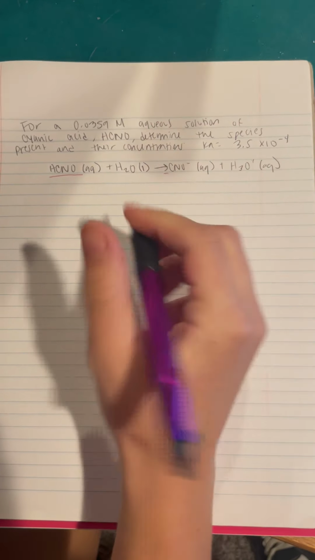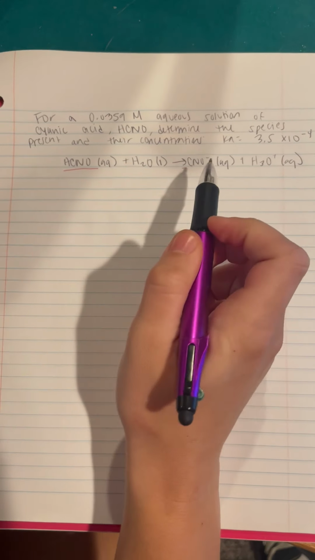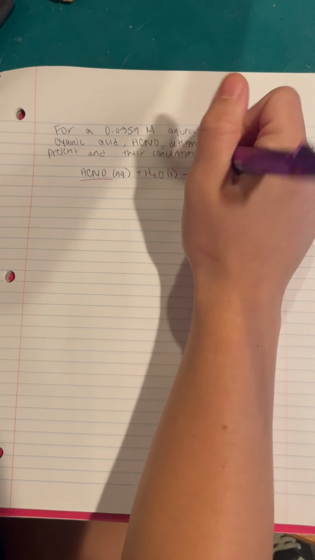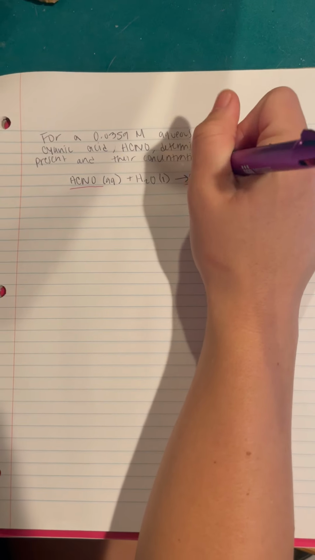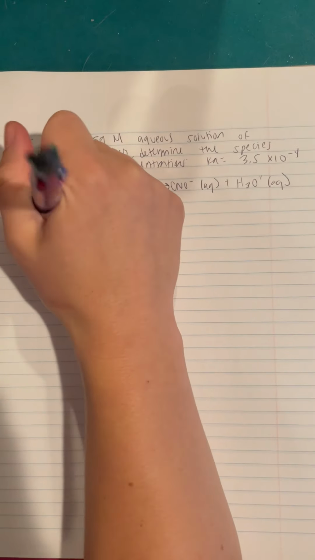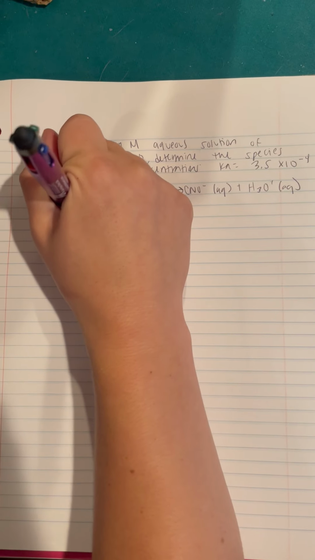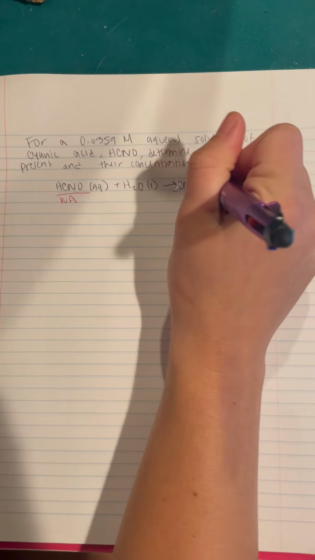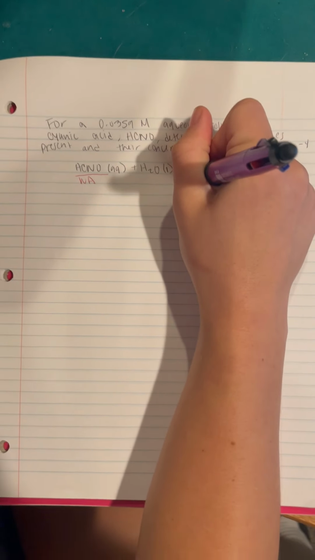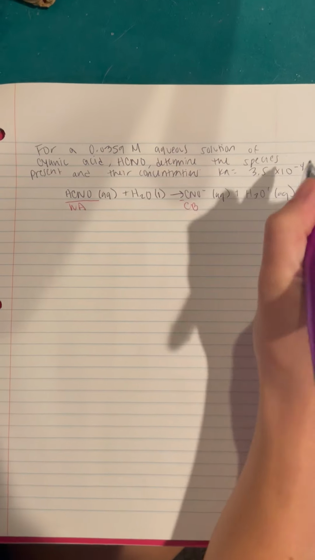We know that acids donate a hydrogen, so we know that since we no longer have a hydrogen over here, that this is an acid. It's our weak acid. And this compound over here, what is left over after we take away that hydrogen, is what we call our conjugate base.